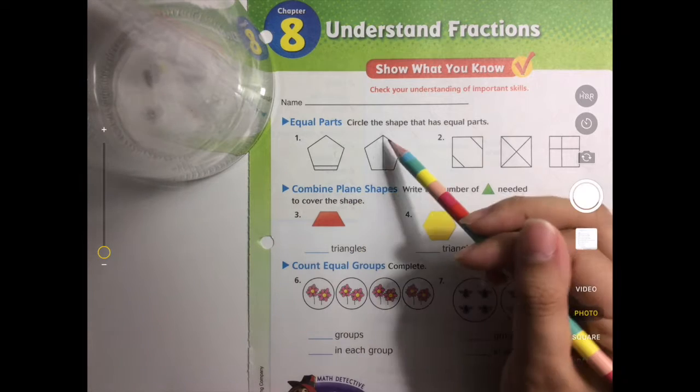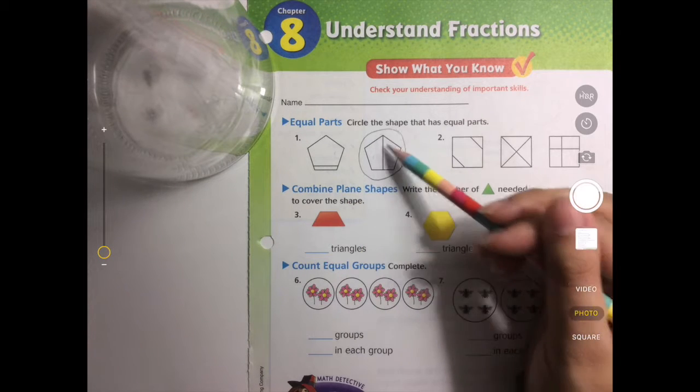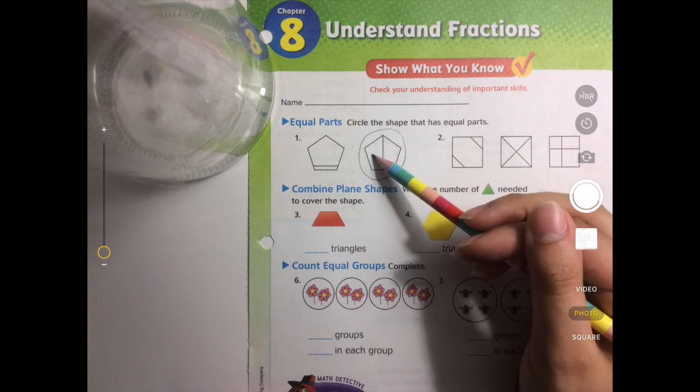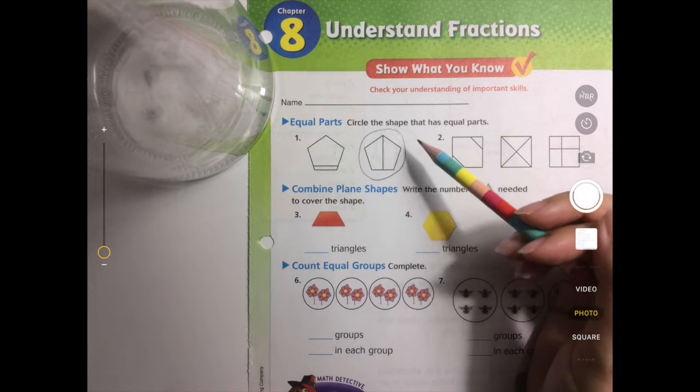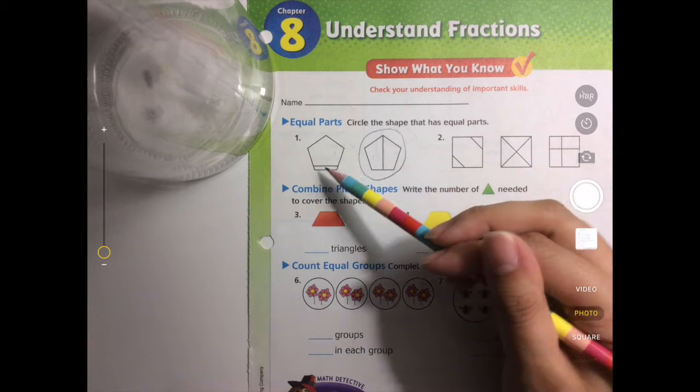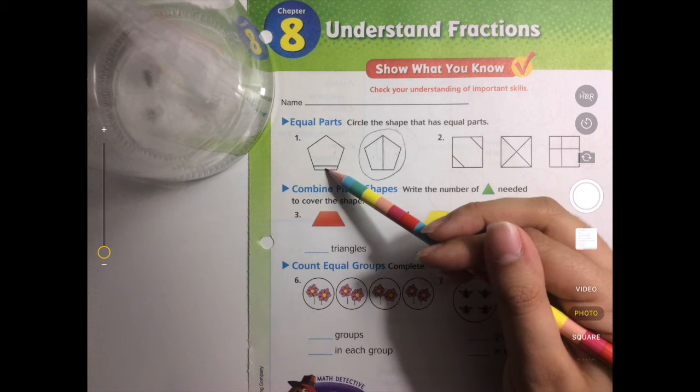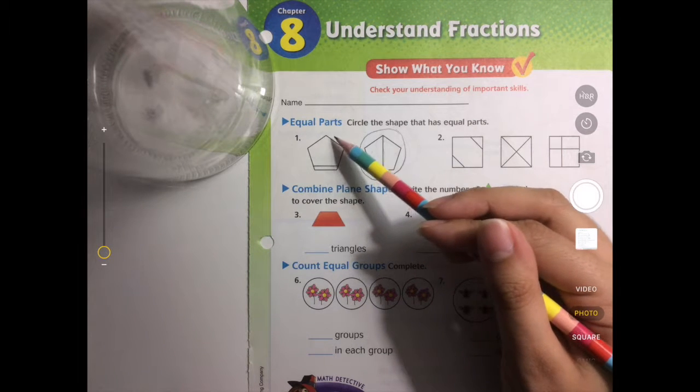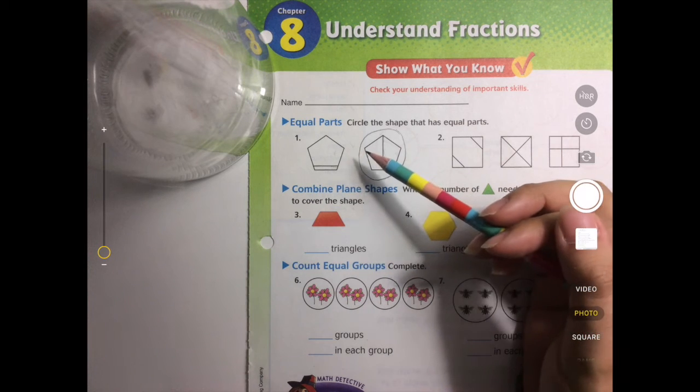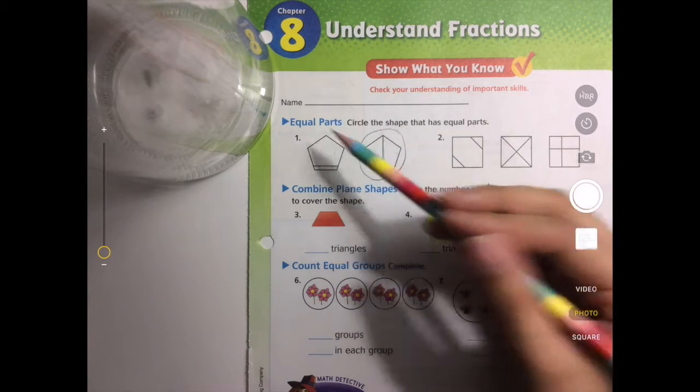Well, the correct answer is this one. As you can see here, this line down the middle makes this side and this side have the exact same amount. On this one, with this line, this side has only a little bit and this side has a lot. So they're not equal. Okay, equal means the same.